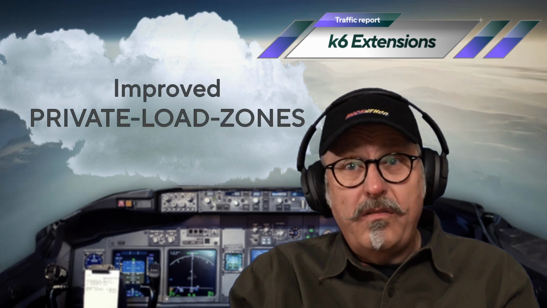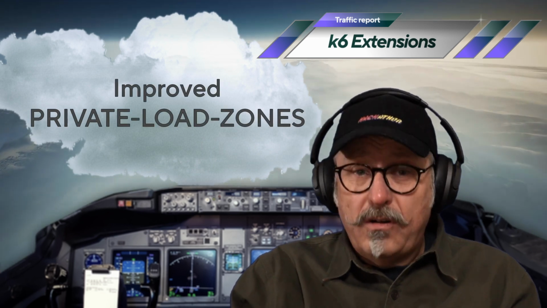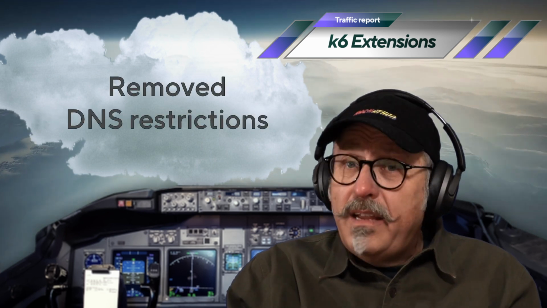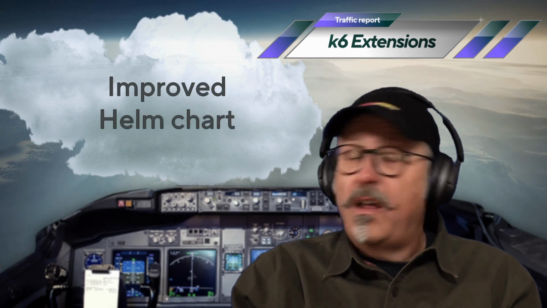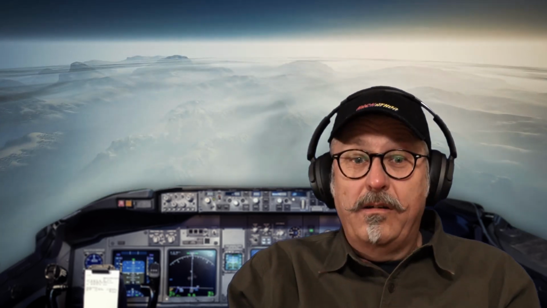This release primarily improves on the private load zones feature that was introduced in version 0.0.11, removes some DNS restrictions, and improves on the Helm chart deployment options. That sounds like all the time that I've got, and thank you to all the contributors adding to the operator. I'd better get this bird back on the ground pronto.